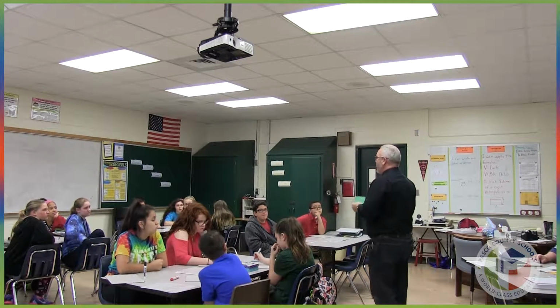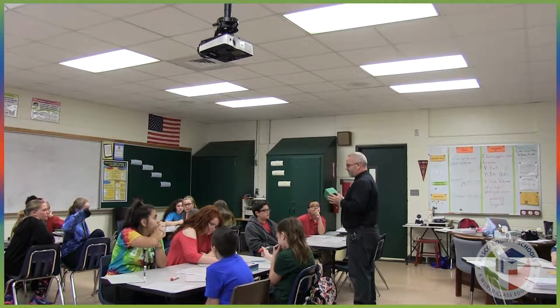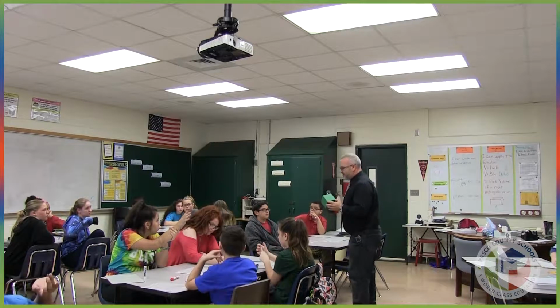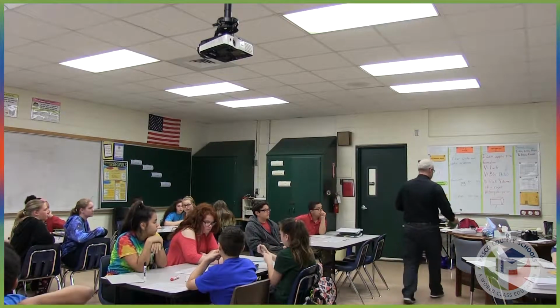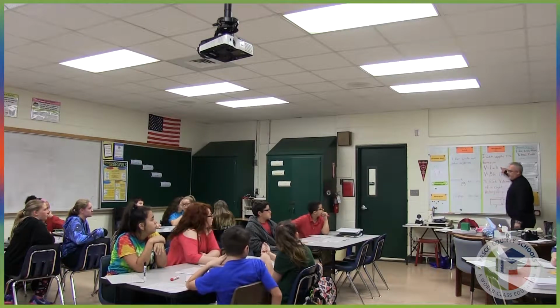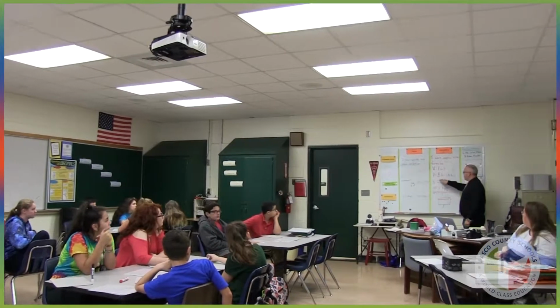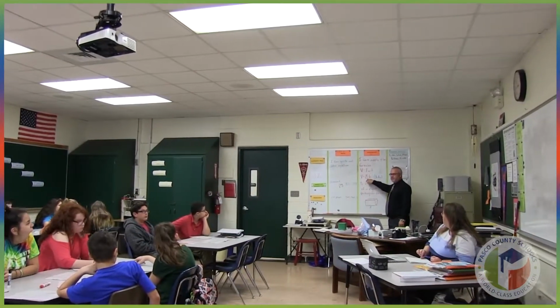How can we easily find volume now? Based on the cubes, yes? Say it again. Base times height times width, which is this. We're going to learn how we apply the volumes. Length times width times height. And this other one you don't see often, but you'll see more of.